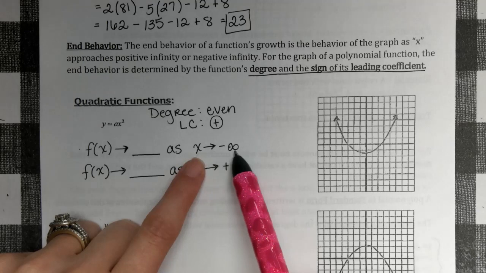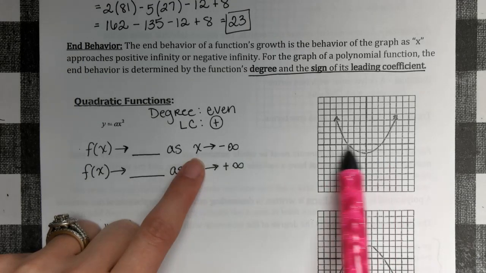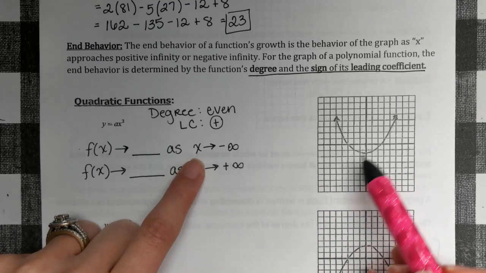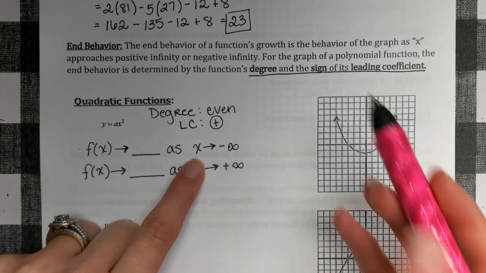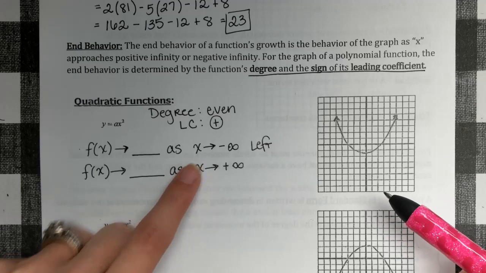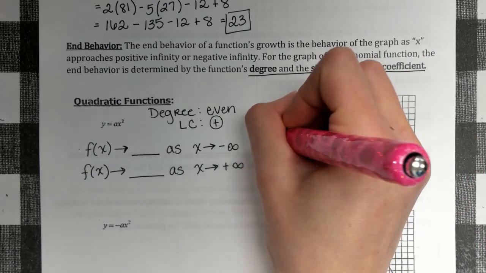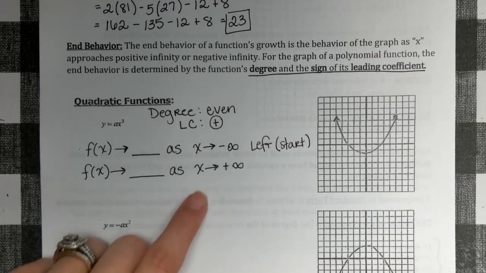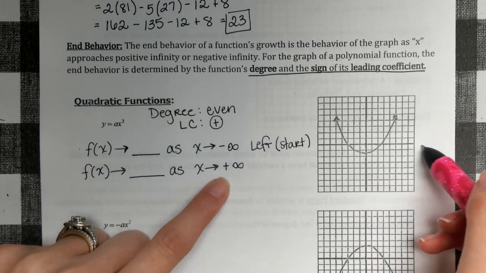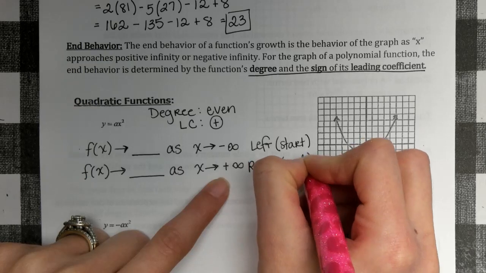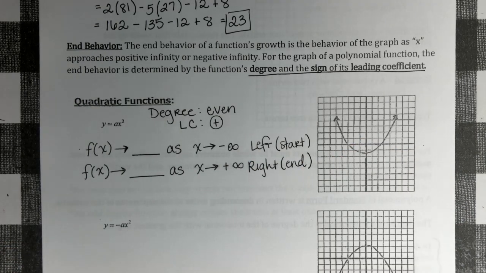Okay, so break it down, what does this even mean? So x approaching negative infinity, think about your x values. Okay, if I'm going to negative infinity, where am I going? For my x, it would be left. So I'm analyzing where is my function going on the left side of my graph, which is the start. Okay? And then where is my function going as x approaches positive infinity? That means on the right side of my graph, or where it ends. Okay, where does it start? Where does it end?